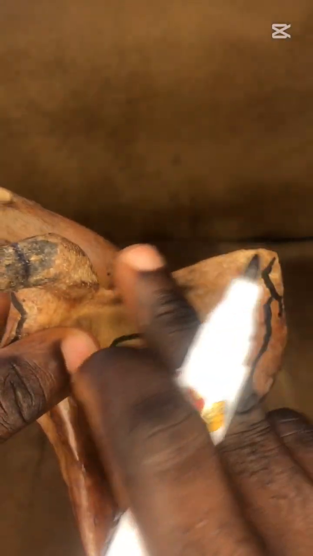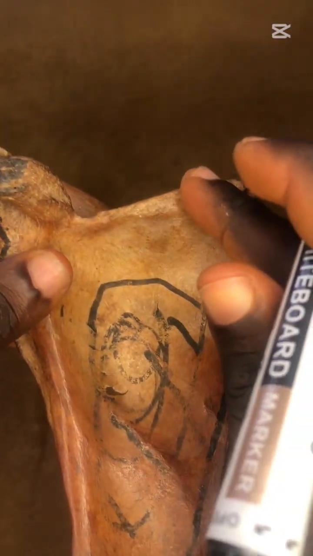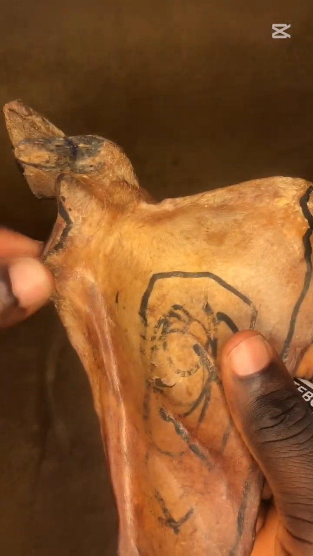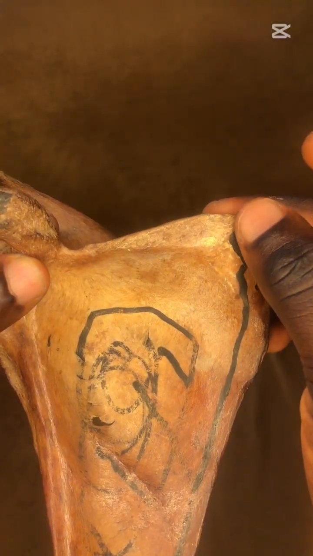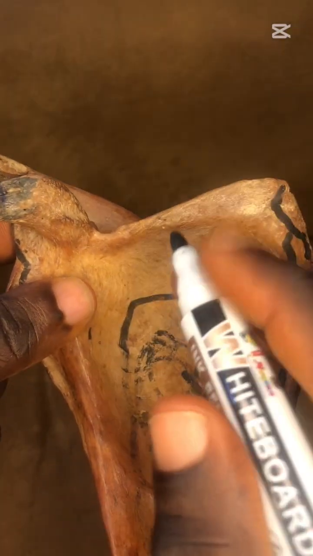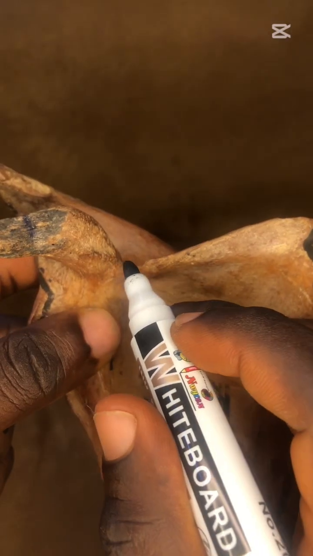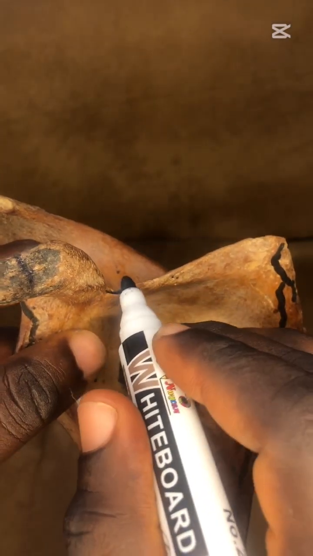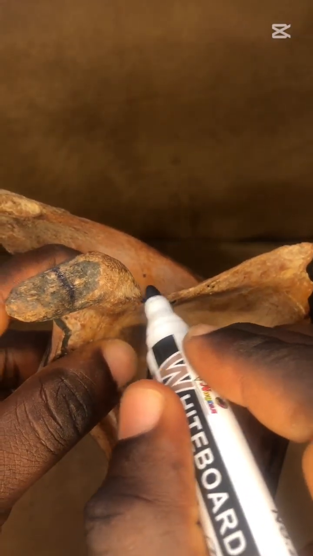Now the superior border here. The superior border is the shortest. You can see it's the shortest, right? So it extends between the lateral angle and the superior angle. And the superior border has what we call the suprascapular notch here. This is the suprascapular notch, right?